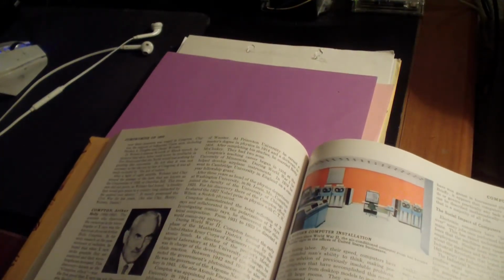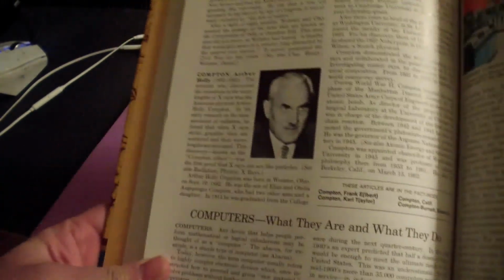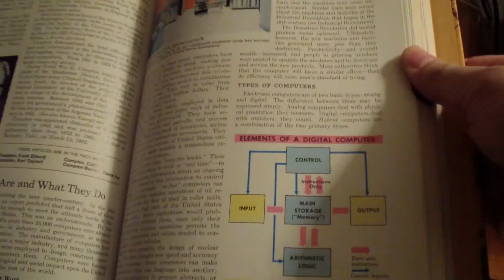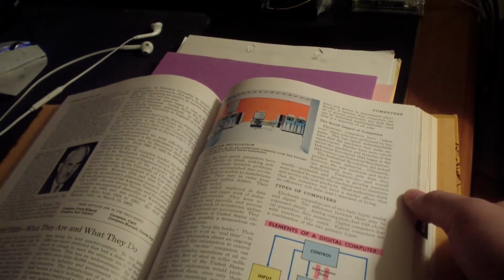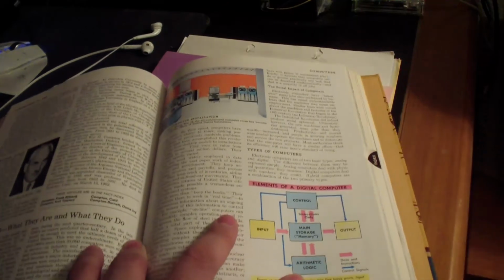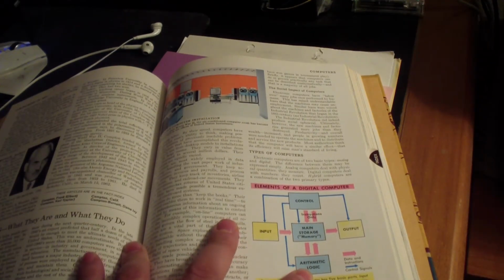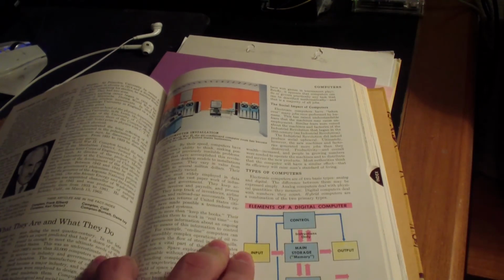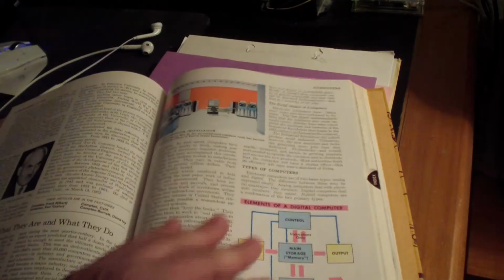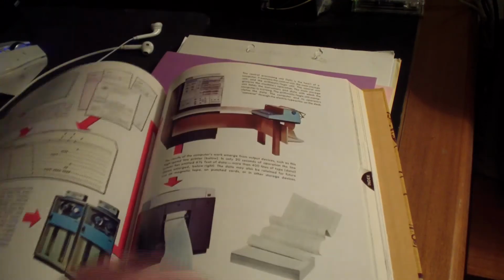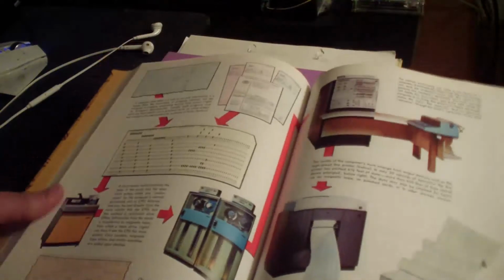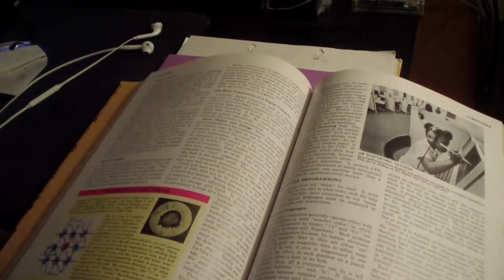This is how computers looked back in the 1970s, but the way they function is still the same. I guess that's a CPU right there, with arithmetic logic, input, main storage, memory, output, control, instructions, and more images of computers from the 1970s.